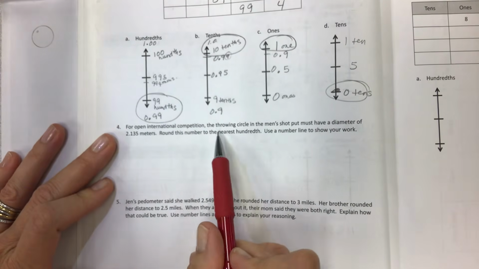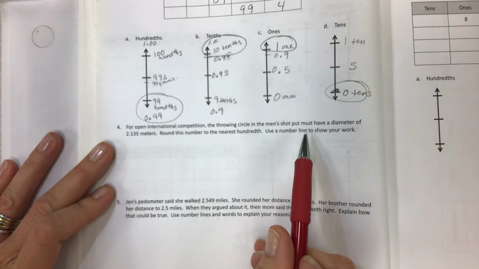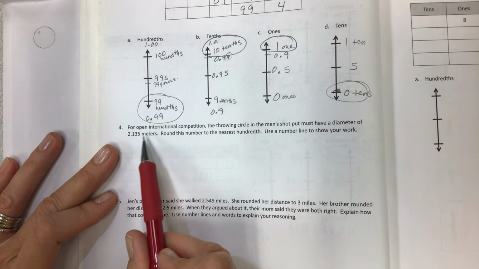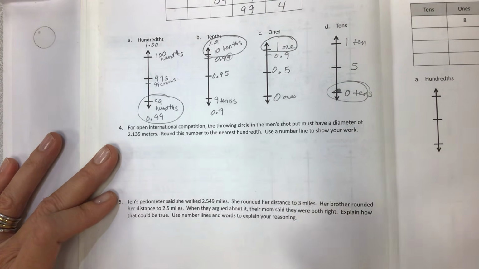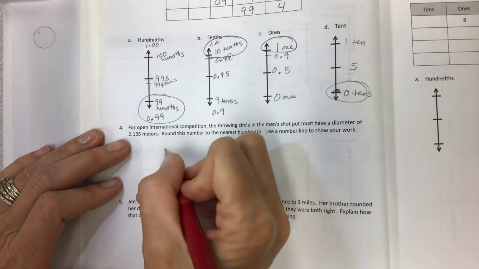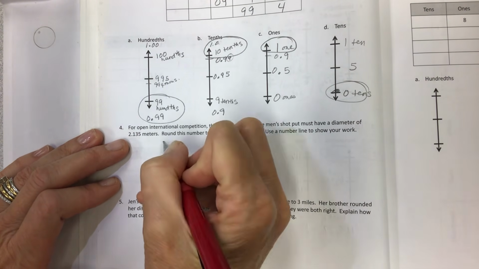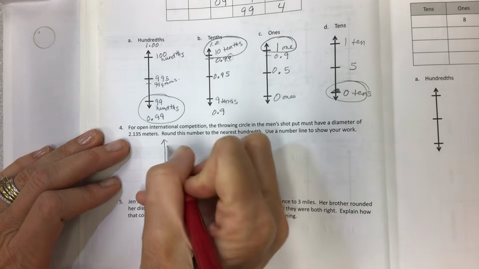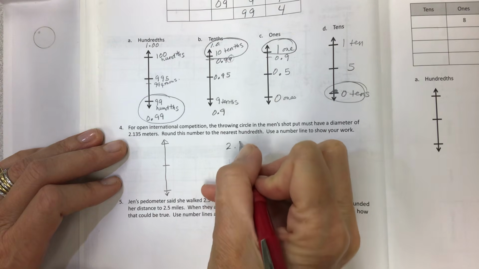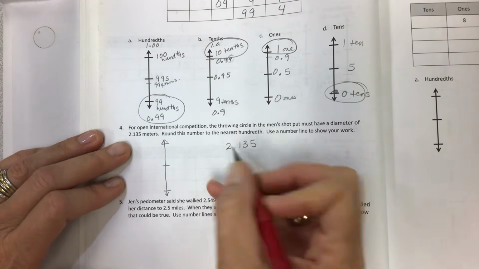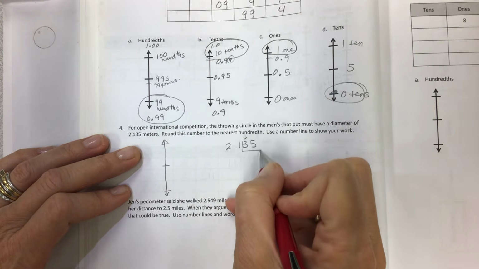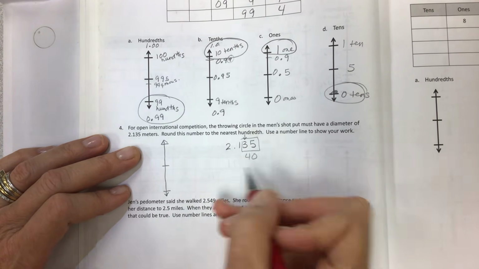For open international competition, the throwing circle in the men's shot put must have a diameter of 2 and 135 thousandths meters. Round this number to the nearest hundredth. Use a number line to show your work. Okay, so boy, they love it when we use the vertical ones, and I just can't stand it. I'm so sorry. I think they're terrible. But we're going to take our 2 and 135 thousandths, and we have to round it to the nearest hundredth, which is here. I just look at this and I go 35 rounds to 40.